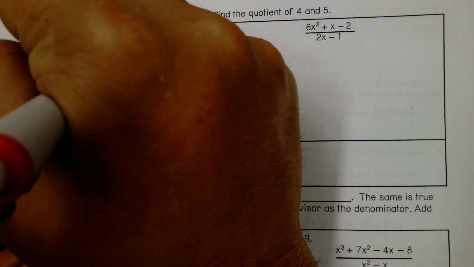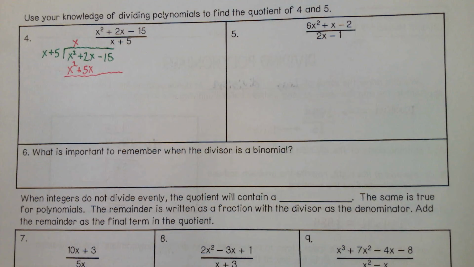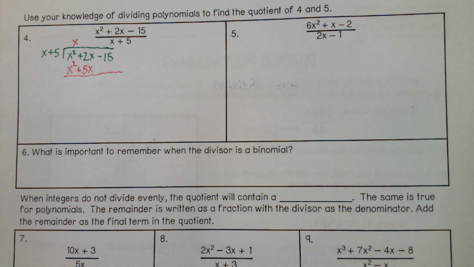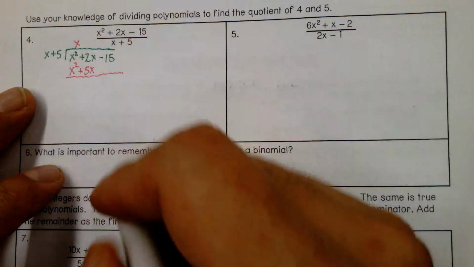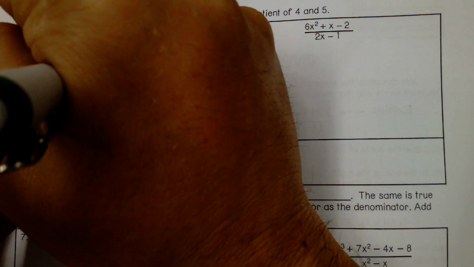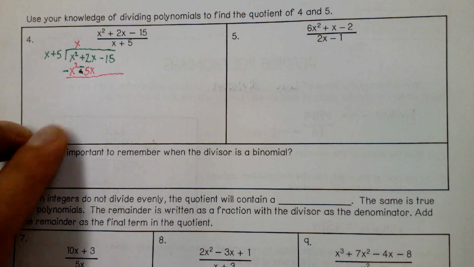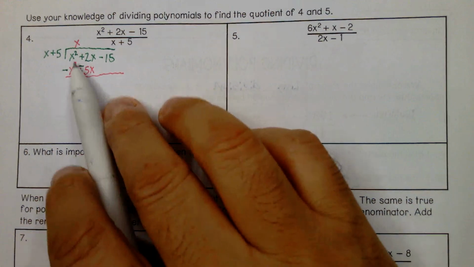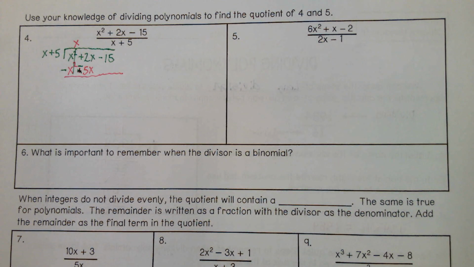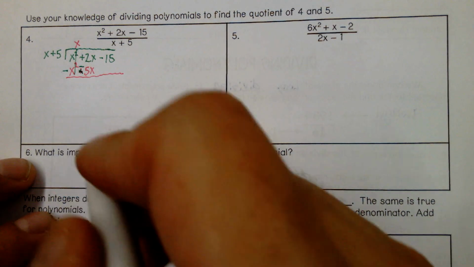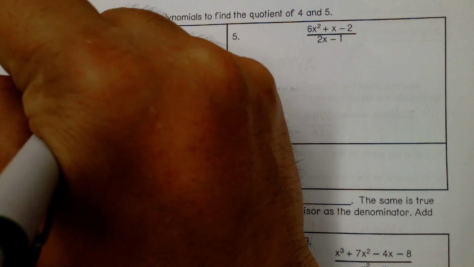No biggie. Just write that down. And now we're going to do our opposite. We're going to subtract, so we'll do the opposite. So that's negative, and this becomes negative. Well, x squared minus x squared, that's what we want. How about 2x minus 5x? Negative 3x. Okay, that's what we want. Negative 3x.